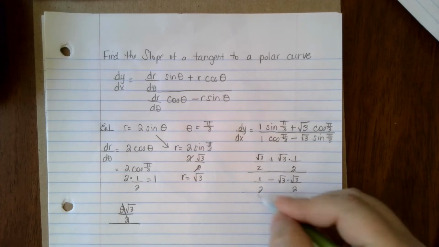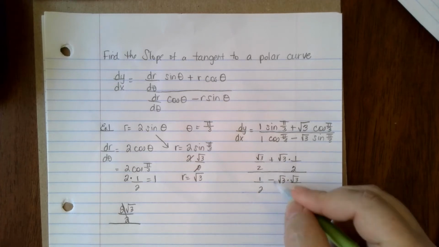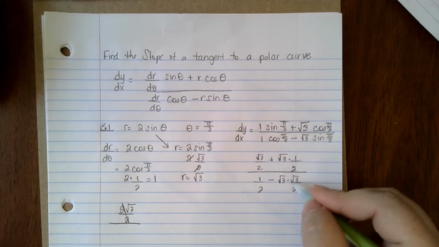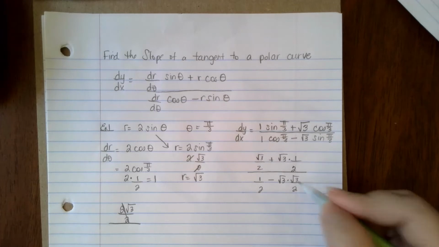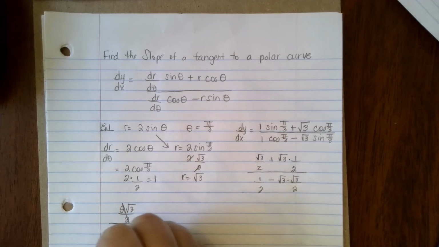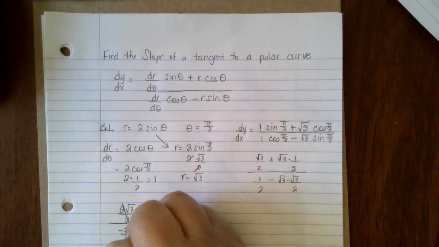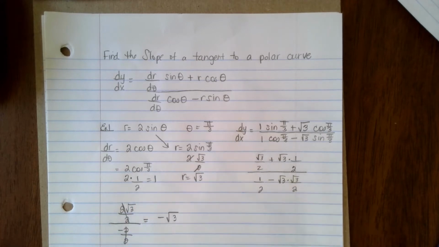This denominator is going to be 1/2 minus, well, square root of 3 times square root of 3 is just 3. So 1/2 minus 3 over 2 is going to be negative 2 over 2, which is just negative 1 as well. So you end up with just negative the square root of 3. So that's the answer for number 1.